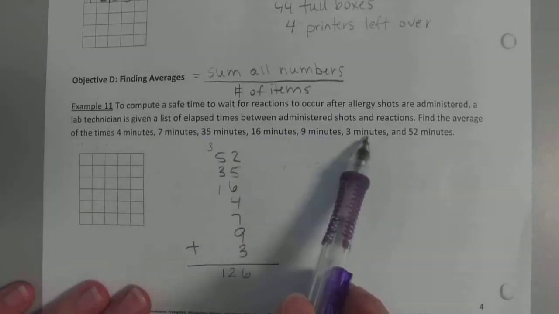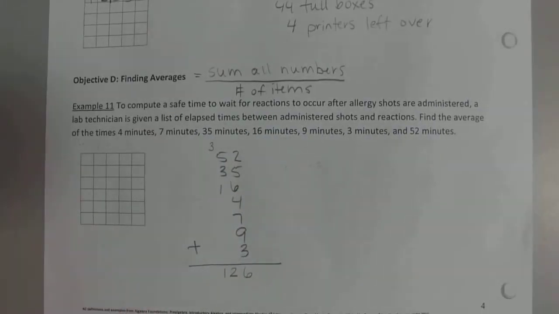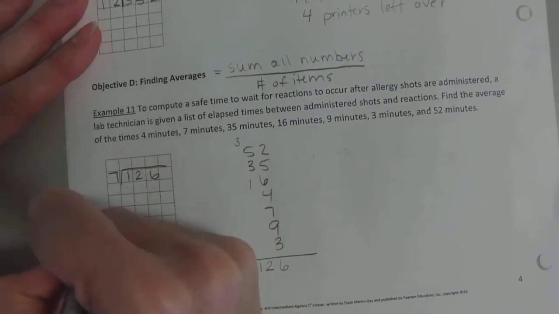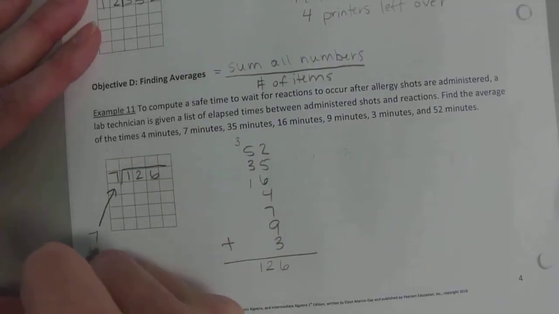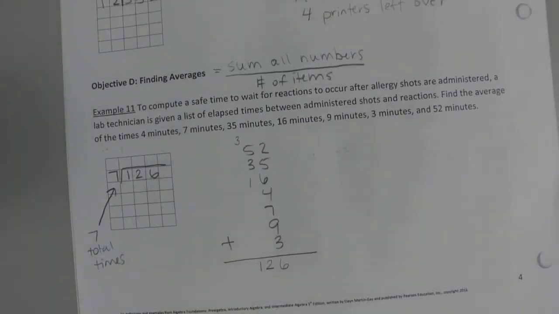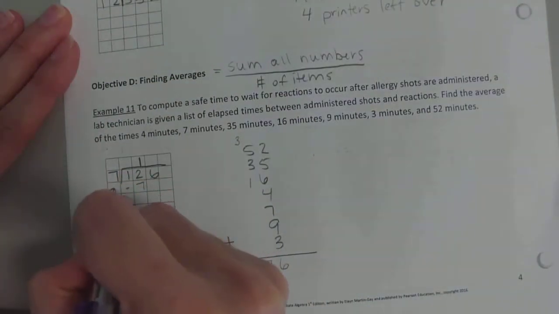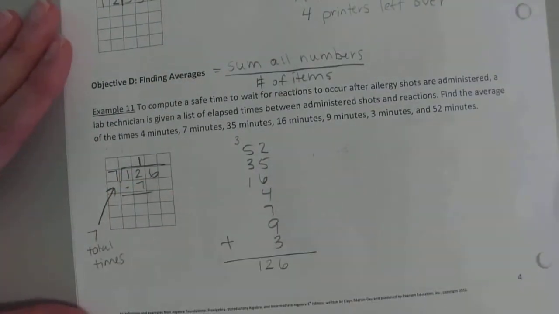But how many patients did we have? 1, 2, 3, 4, 5, 6, 7 patients, okay? So we're going to take 7 into 126. So 7 total times. All right. Can 7 go into 1? Nope, but it can go into 12 only once, right? Because 7 times 2 is 14. That would put us over. All right? So I'm going to do 1 here, and then my close number here, 7.